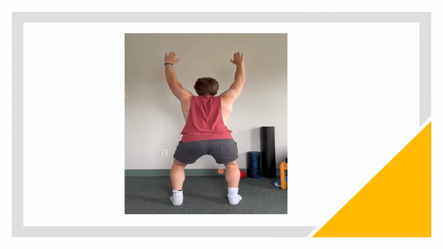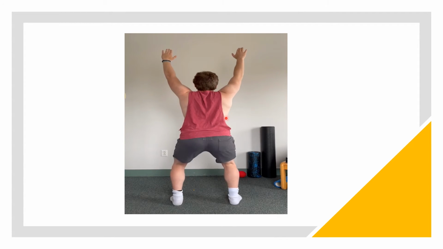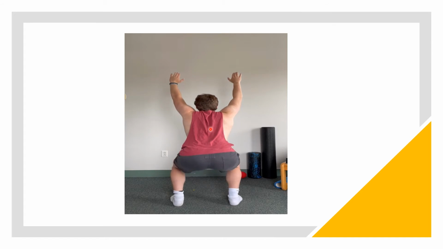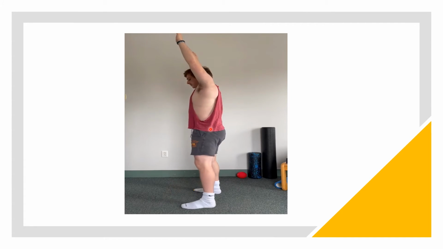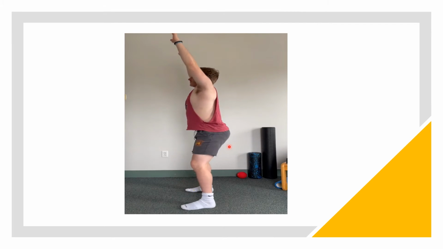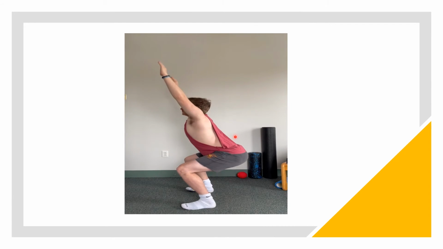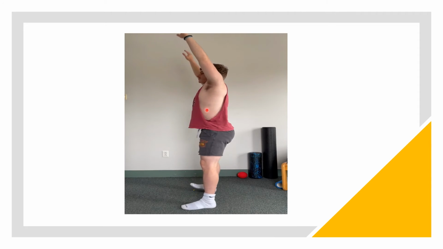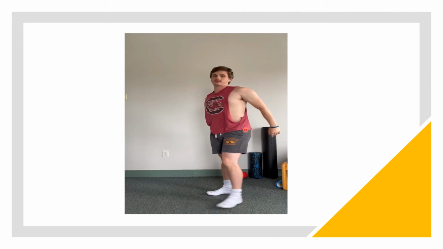Here I see a little asymmetric weight shift. I'm going down to this right side. As we talked about, my QL is tight, and there we see that Jurassic lower back arch right there. Oh, lower back arch. And I almost fell over. So, as we can see there, we can see a bunch of stuff.